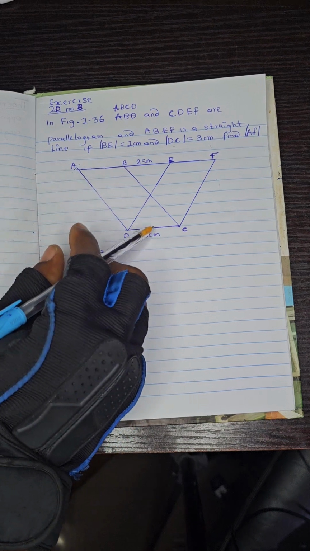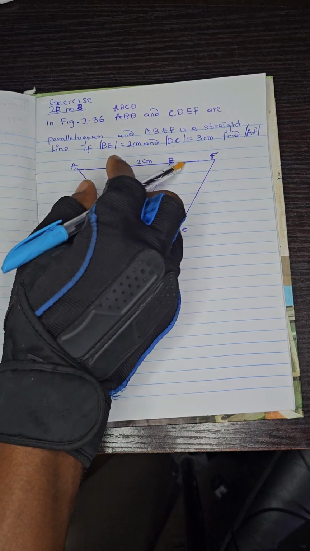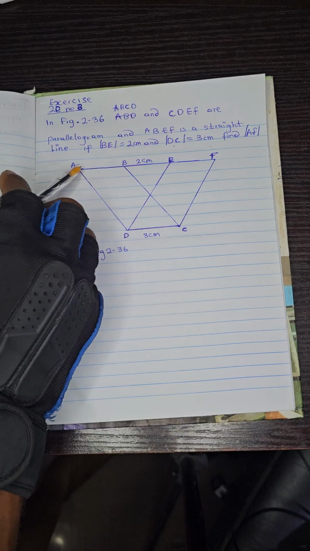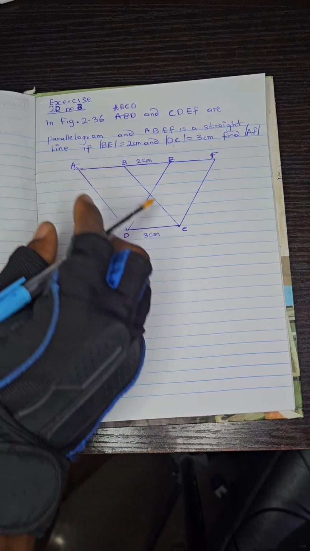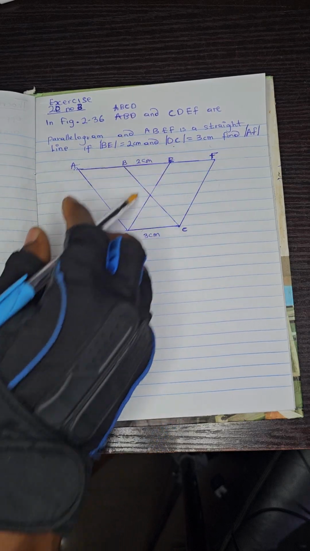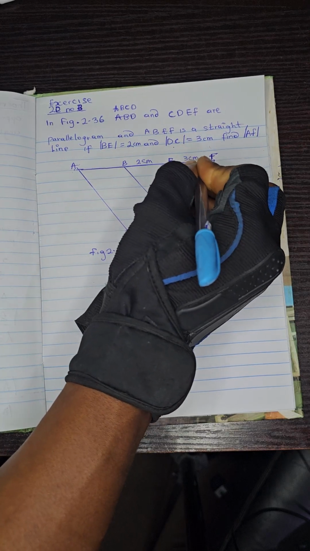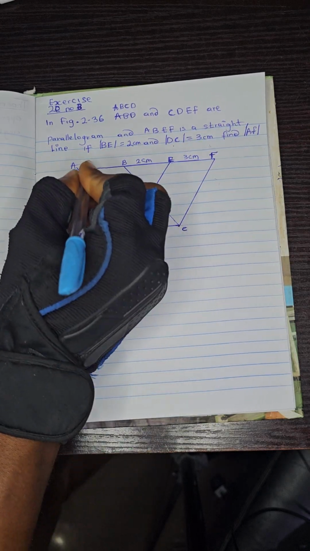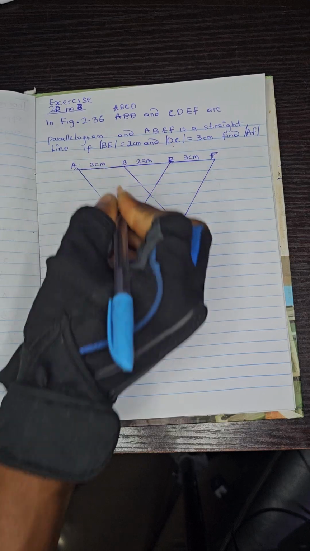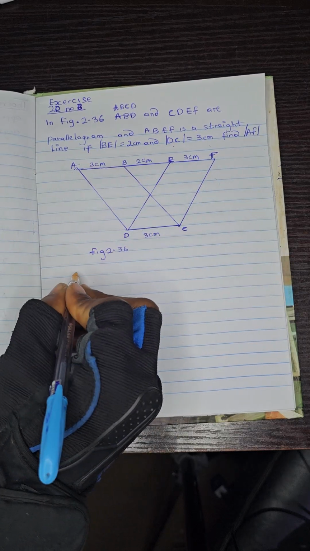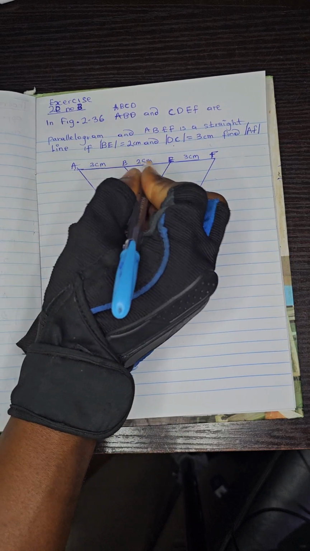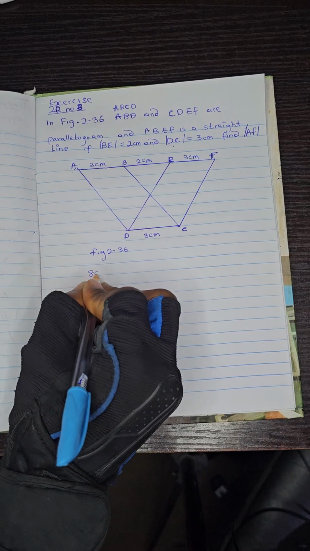So this must be equal to this. At the same time, this must be equal to this, because we have been told from the question that this is a parallelogram and this is another parallelogram. So since this is equal to this, here will also be 3 cm. And since this base is equal to that, here will also be 3 cm. So by the time you add everything, 3 plus 2 is 5, 5 plus 3 is 8. So the answer is 8 cm.